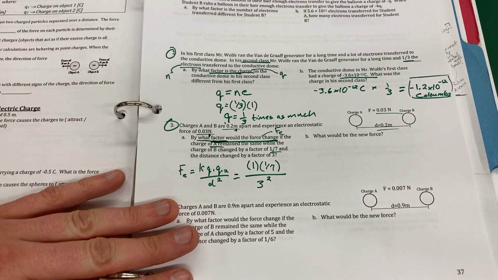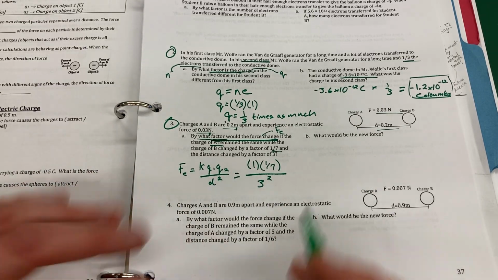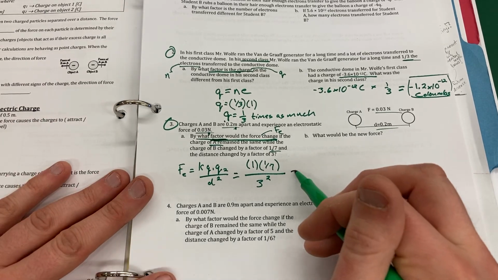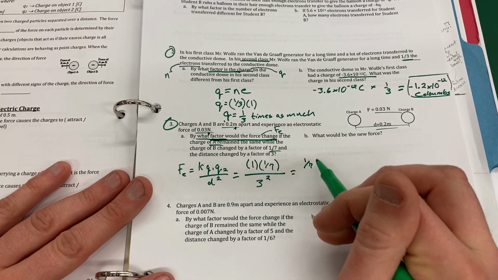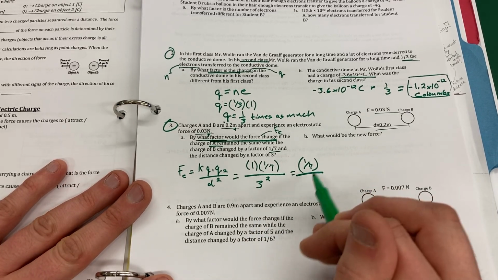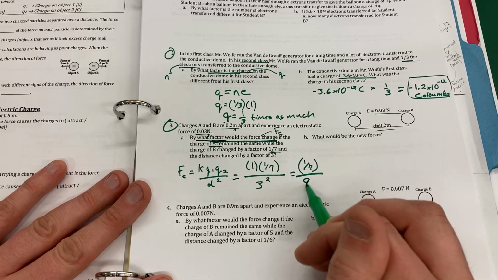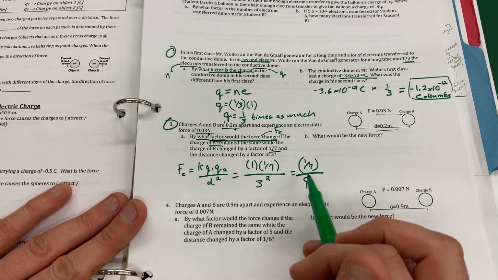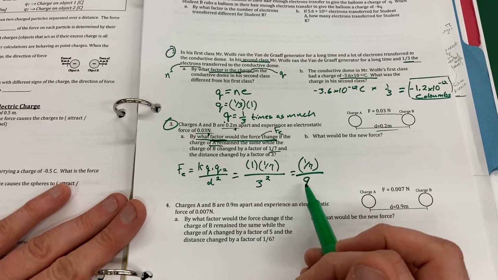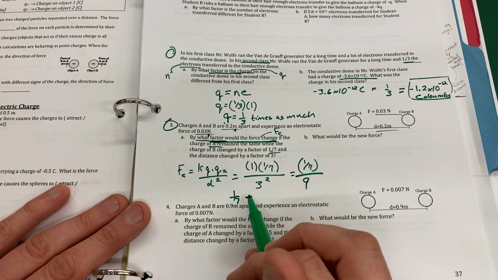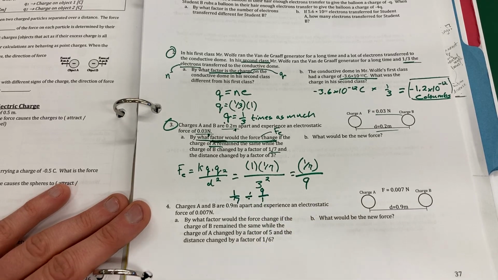So in terms of solving this, order of operations, I just do my exponent first. So 1 times 1/7 is 1/7. But like I said, exponents first, so 3 squared is going to be 9. So I kind of have this funky fraction right here. What this is, 1/7 divided by 9, which is just 9 over 1.